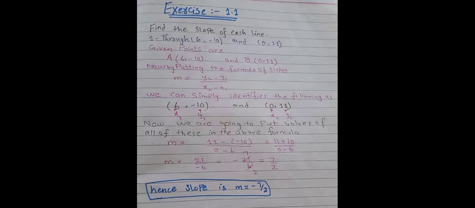Hello everyone, in this video we are going to solve exercise 1.1. So first we are going to find the slope of each line.